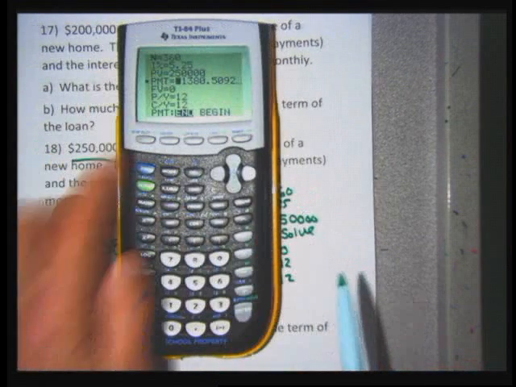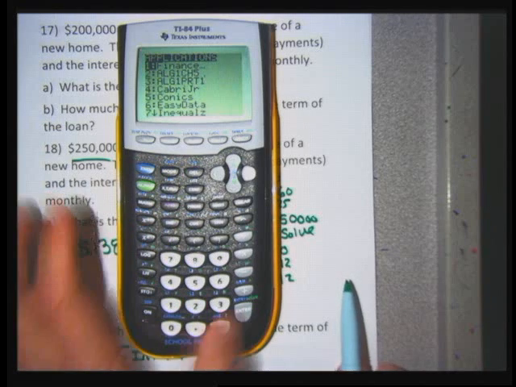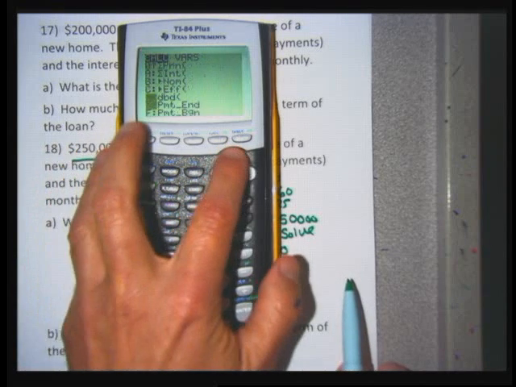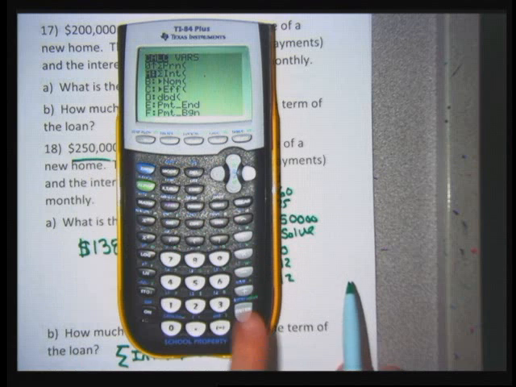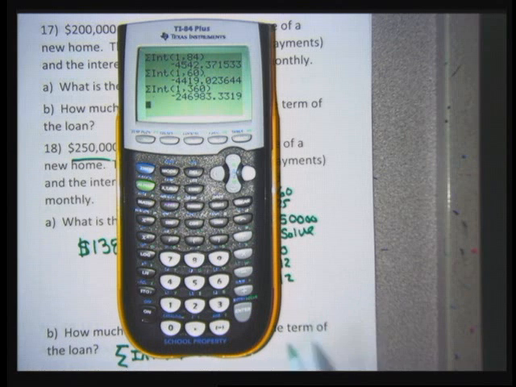So second quit, apps, finance, sum of interest 1 comma 360. Oh, it's almost exactly that. So you get $246,983.33. So the interest is almost equal to the amount of the loan.